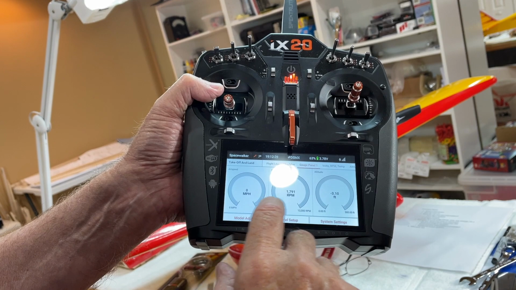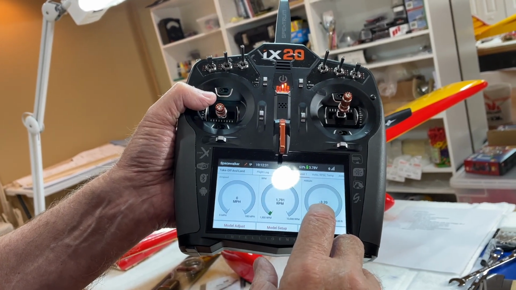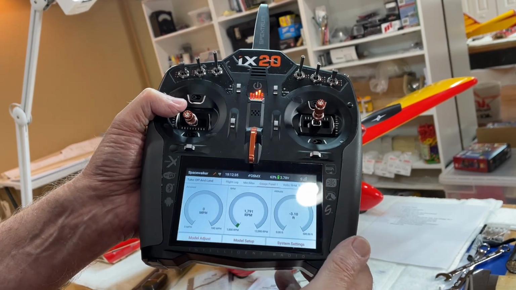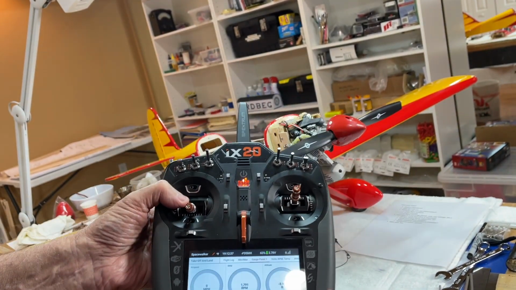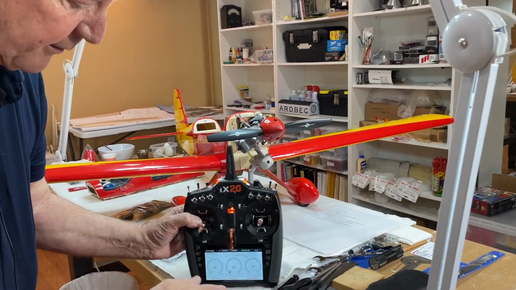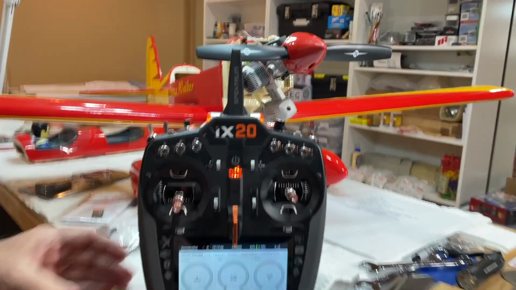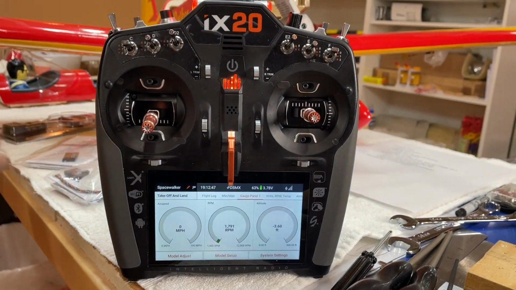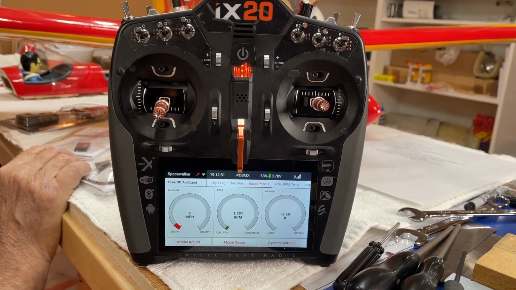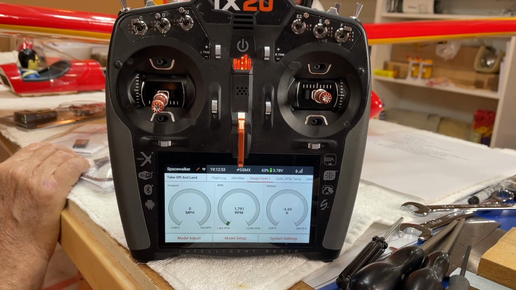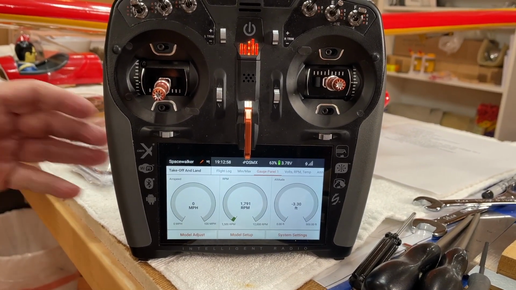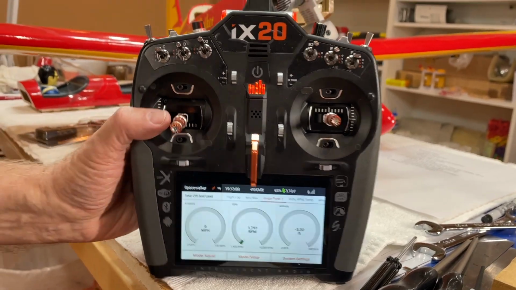On the IX radios, you can configure things to be like dials. So an example of that, if I lay this where my cinematographer can look at this one, you'll see if I blow into the airspeed sensor, you'll see the airspeed going up. You should have. You see anything there? Yep, good.